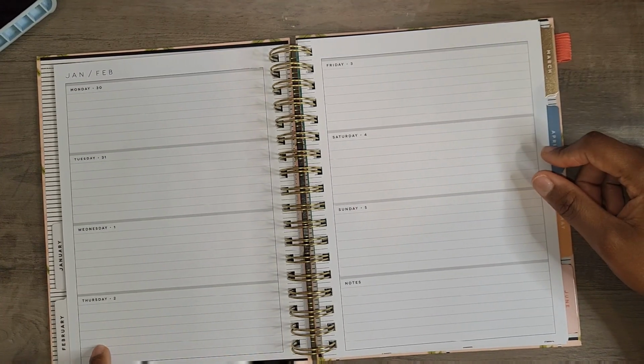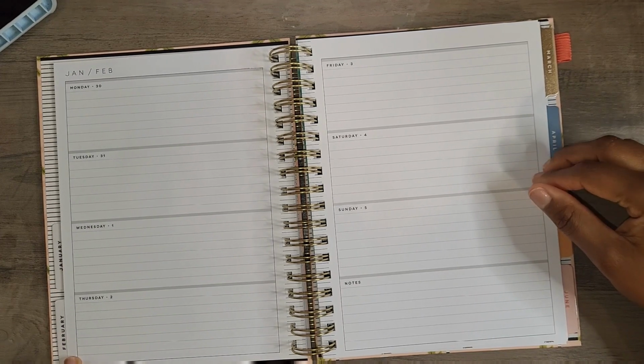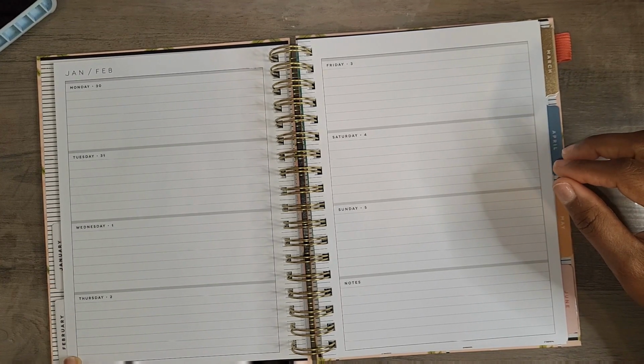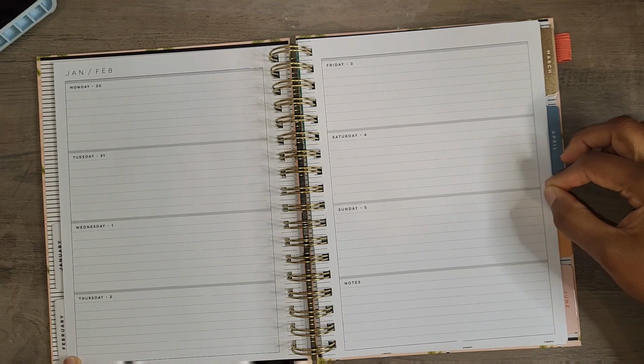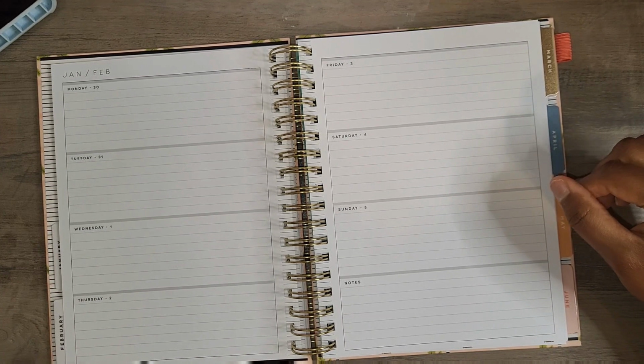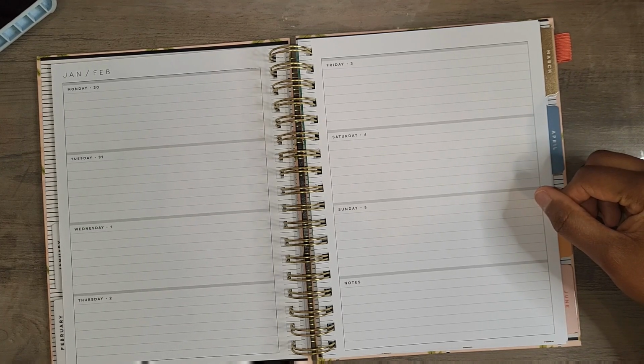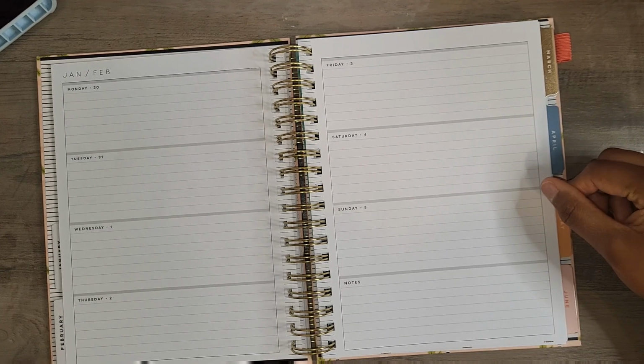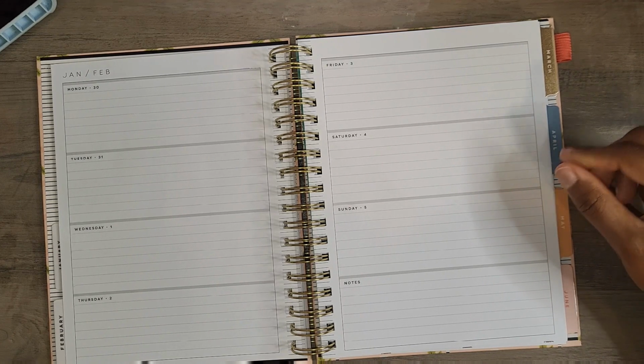The horizontal layout is actually the first layout that I tried when I started planning in 2019 in a paper planner. Was it 2019? I think it was 2019. I'm trying to think if it was 19 or if it was 20.